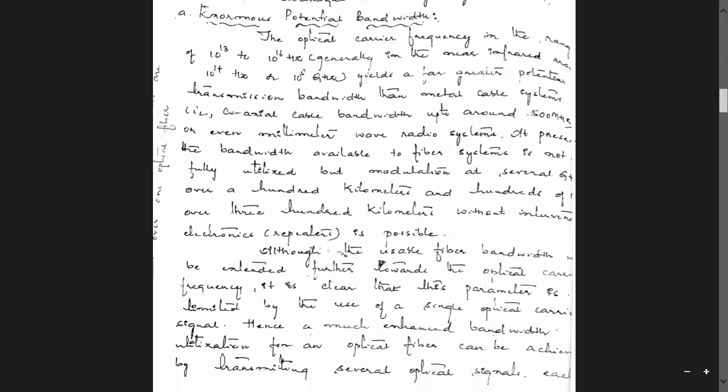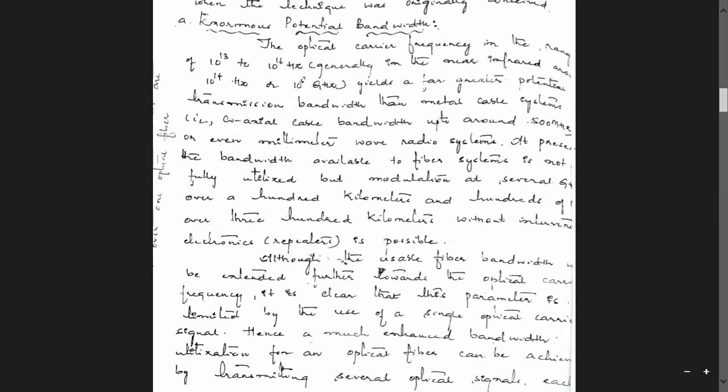This low attenuation makes the optical fiber cable more cost effective, because if you use fewer repeaters, you are saving those repeaters which are being used in the conventional communication system. So the first advantage is enormous potential bandwidth. It has more bandwidth, and that bandwidth will always be expressed in terms of powers of 10 only.